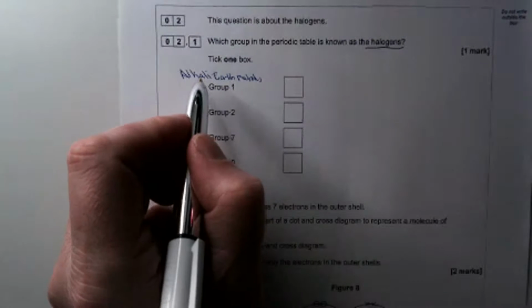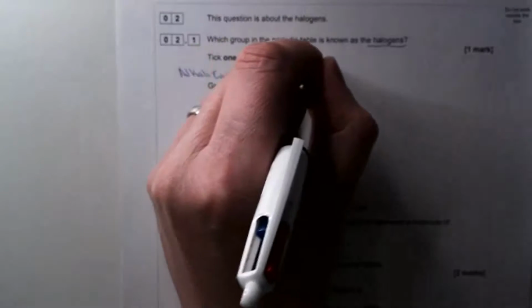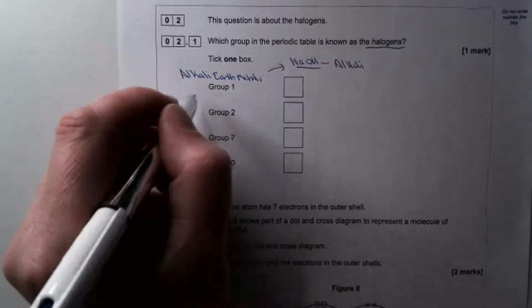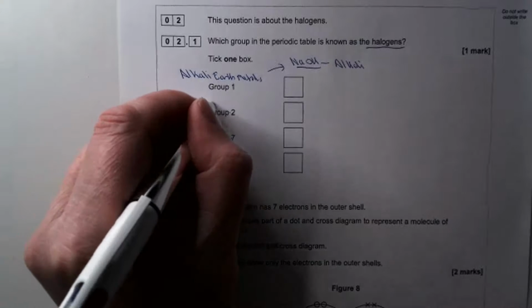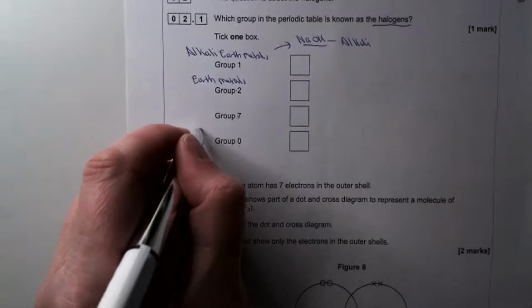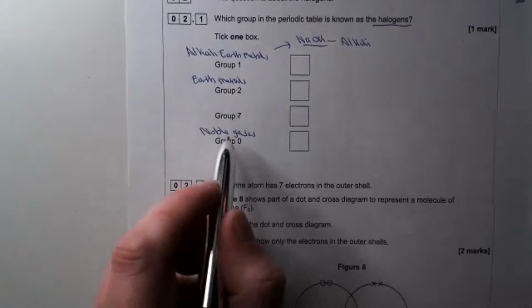So group 1 are the alkali metals. You may have seen them reacting with water, and when they react with water, they produce sodium hydroxide, which is alkali. So that's why they're called alkali metals. Group 2 are the alkaline earth metals. Group 0 are the noble gases. They do not react with other elements.